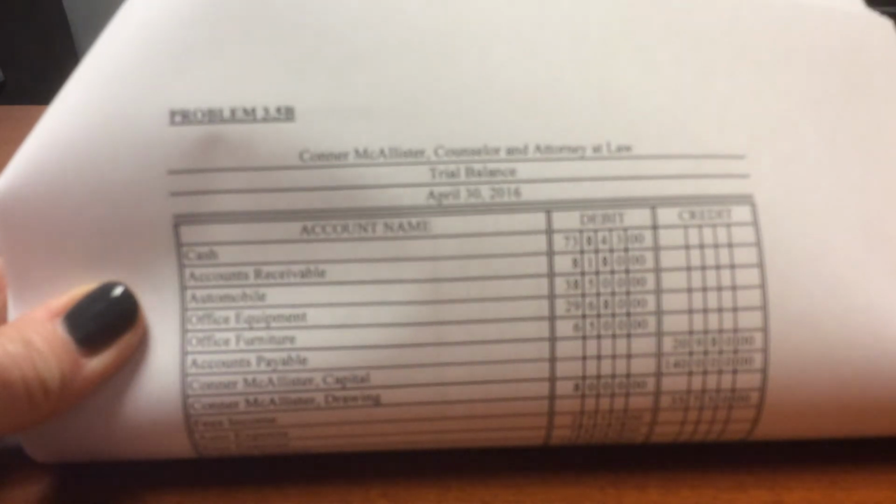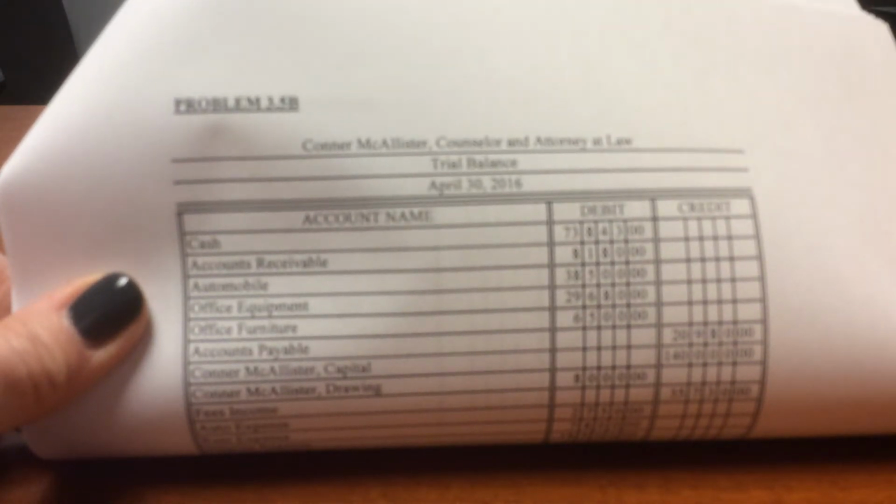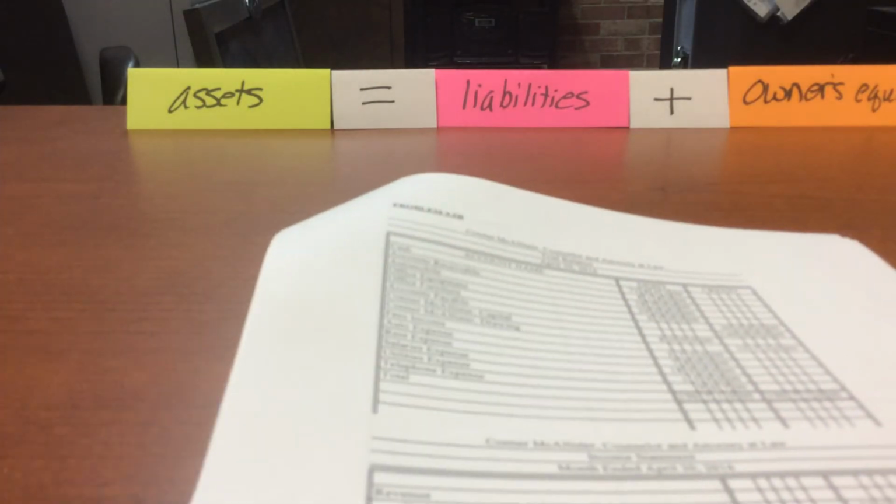And now you simply list each account, and you put the balance of each account on the debit side or the credit side, whichever one it landed on. So then when you get them all listed on your trial balance, you total them up and you double check that you have the right balances.